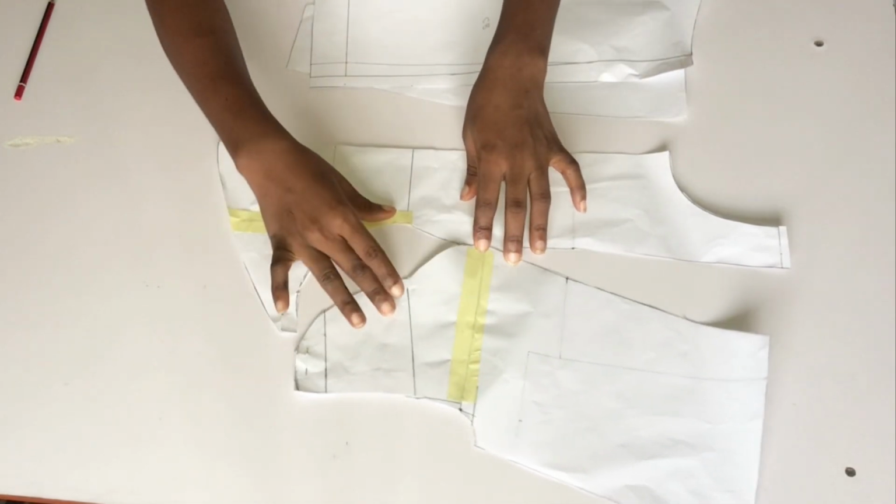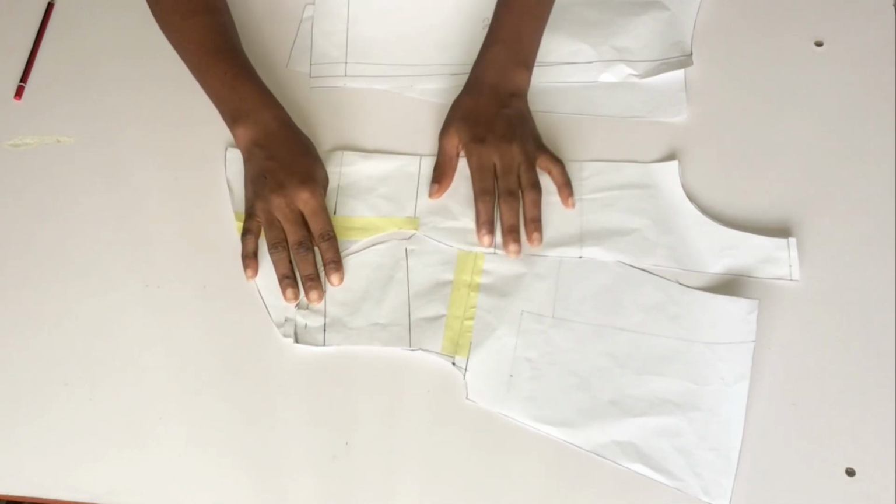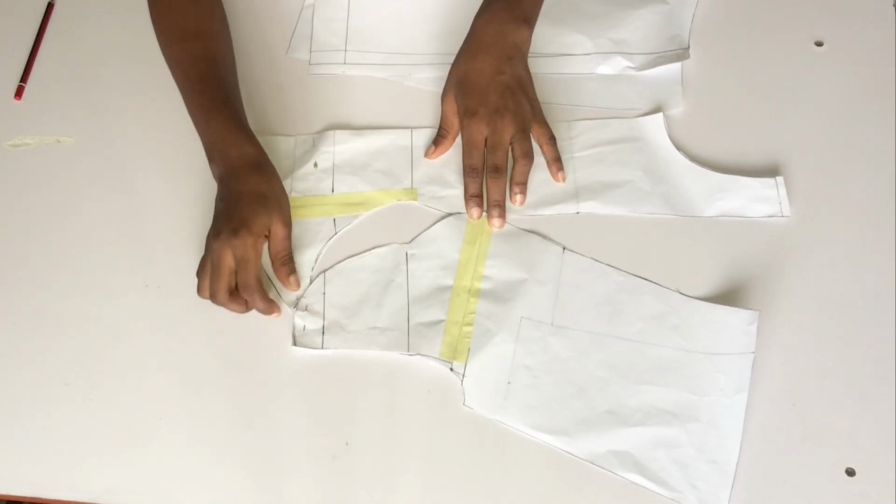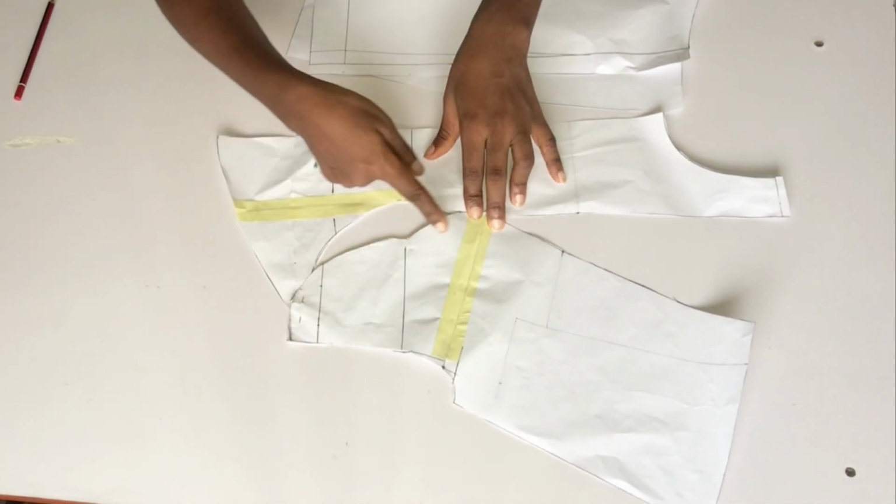So yeah, that is all for this tutorial. As you are joining, make sure you are opening everything up and ironing so it sits really well. Yeah, that is all for this tutorial.